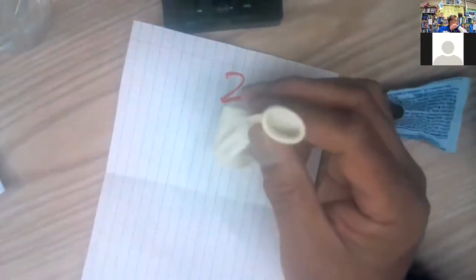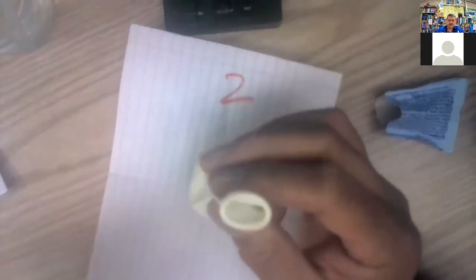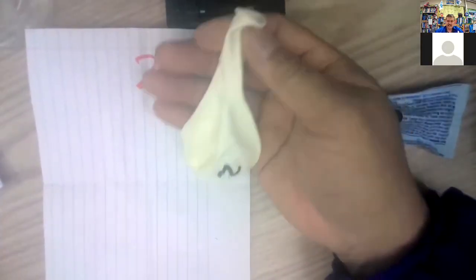Powder's in here. I just sucked it in. So there we go. That's balloon number 2. And put that one aside.